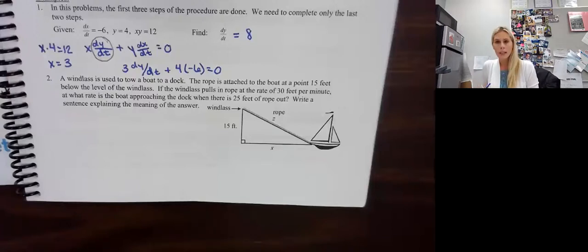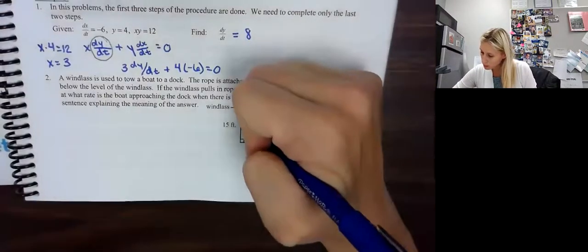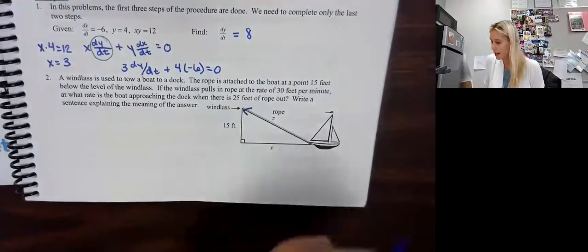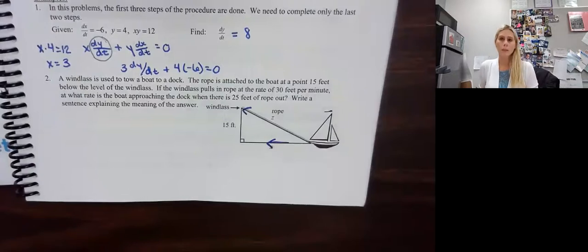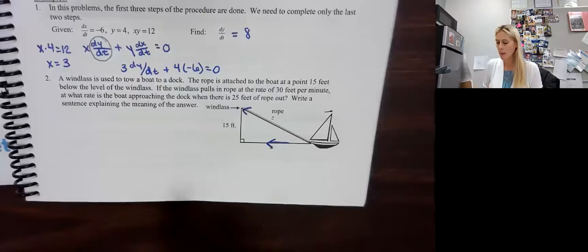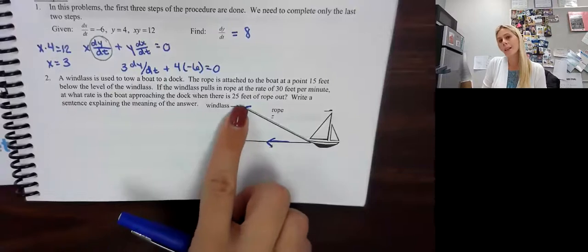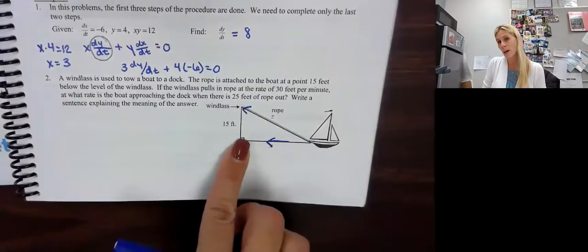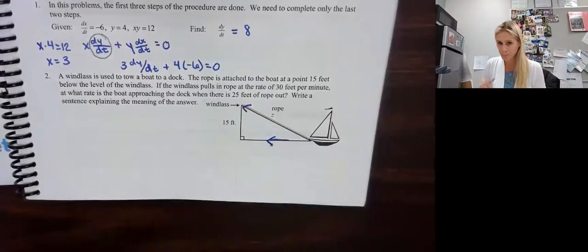Okay, couple of things I want to show you. They drew the picture for you. But you need to remember the rope is being pulled to the left, and the boat is going to the left. Left means what type of numbers, guys? Negative. The other thing I want you to keep in mind, because now we're going through the given information, is that the windlass is 15 feet above the ground. Does that change at all? No, it doesn't change. That's why we have 15 there instead of y.